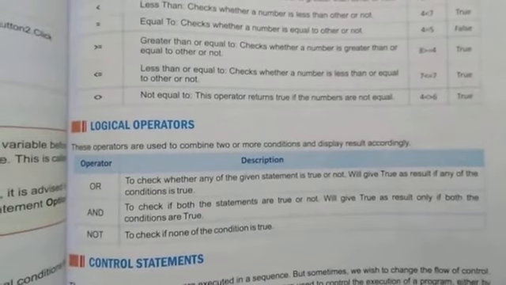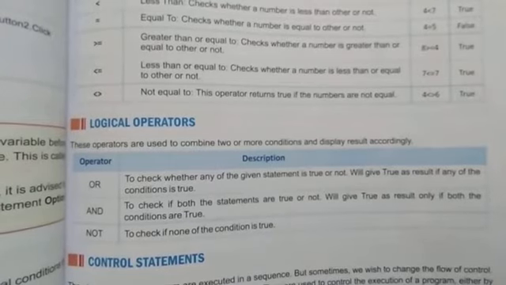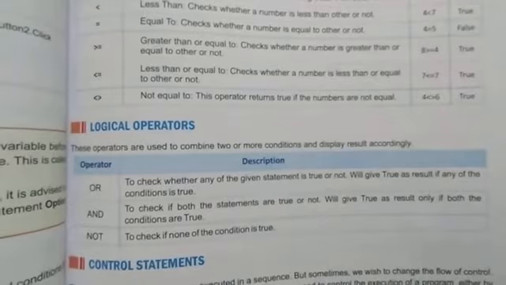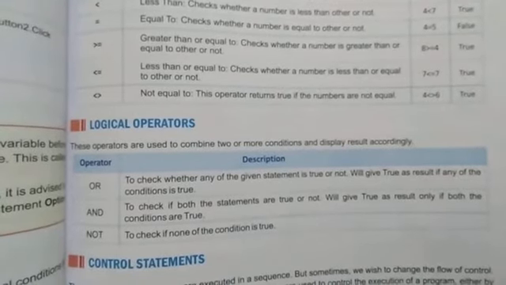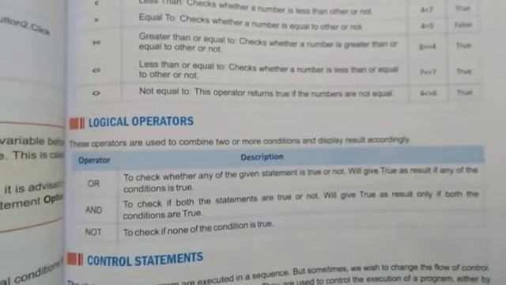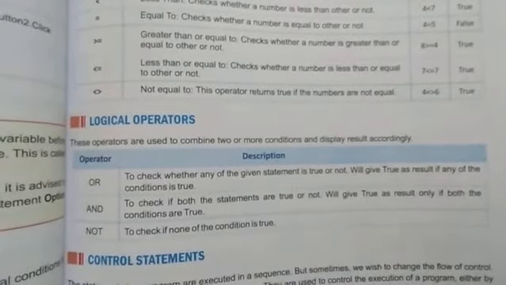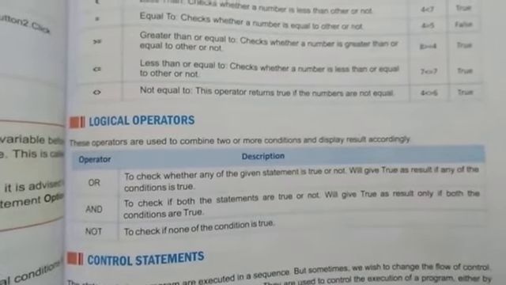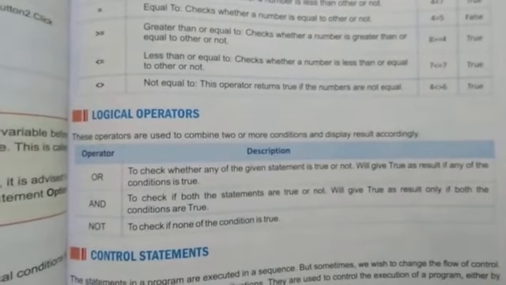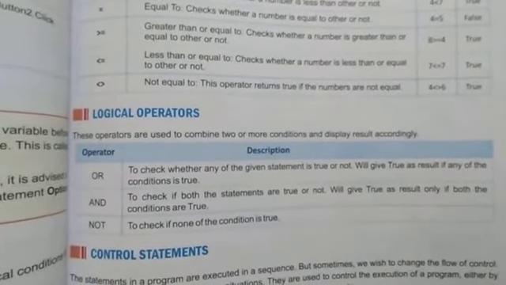So students, suppose there are two or more conditions and you are applying the or operator between them, then if any one condition is true, the result will be true. It will check all the conditions. If at least any one condition is true, then its result will be true. And the AND operator checks both the statements, whether all the conditions are true or not.